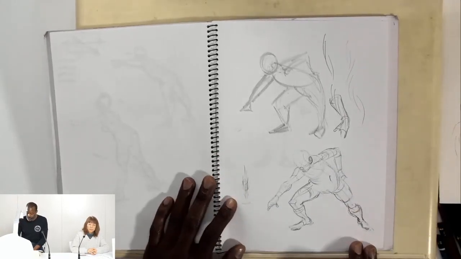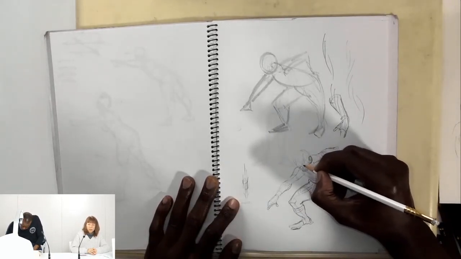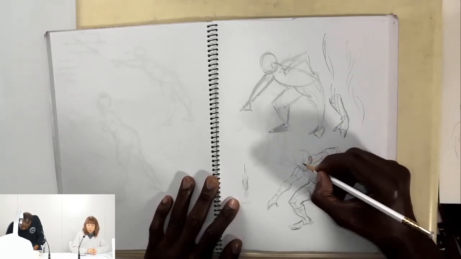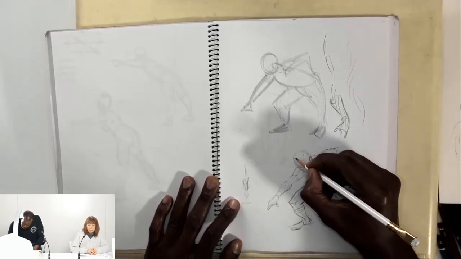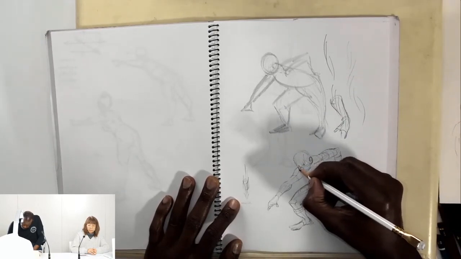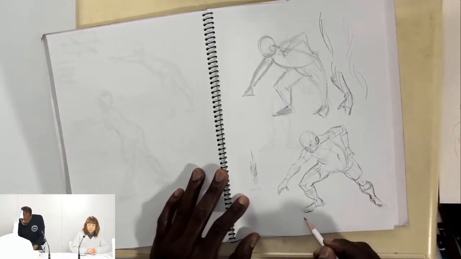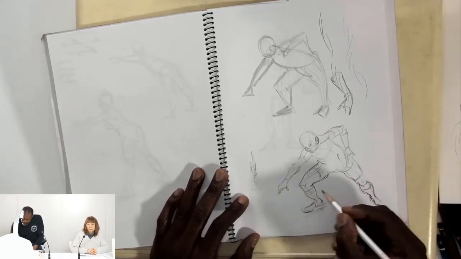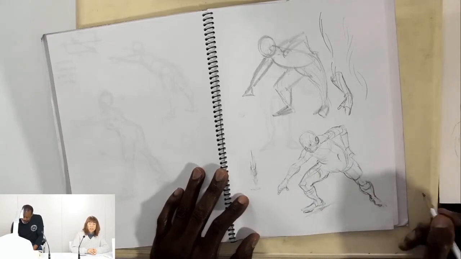Okay, so I'm pretty much almost done here. It's the same thing: this foot is coming out, but I can imagine space going in here, in here.